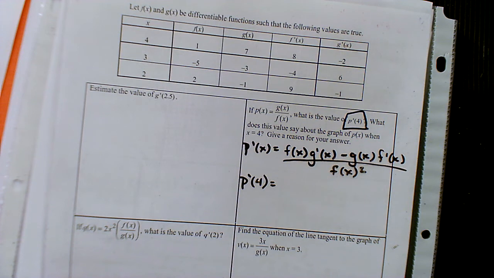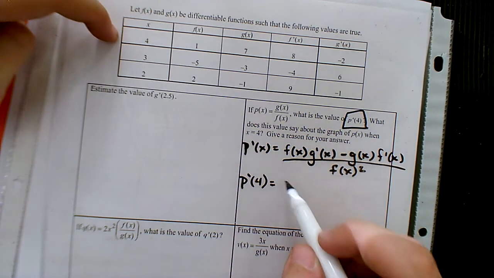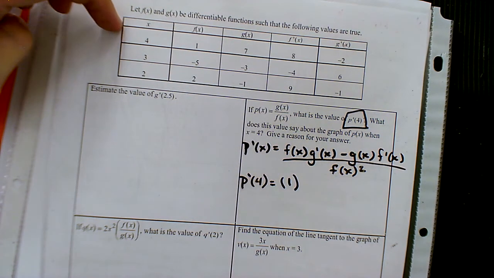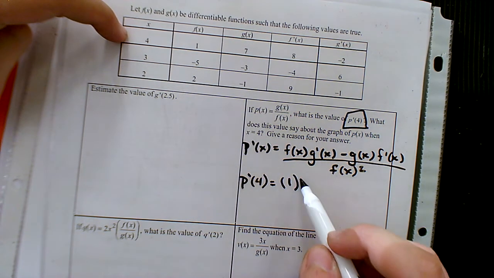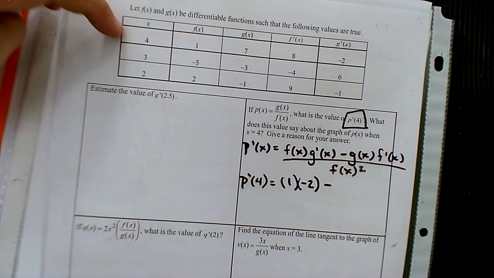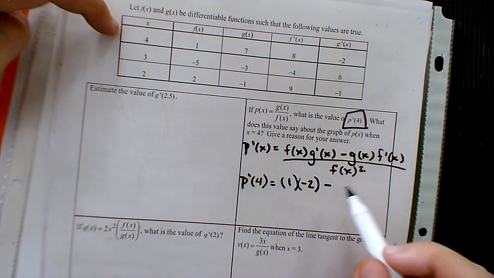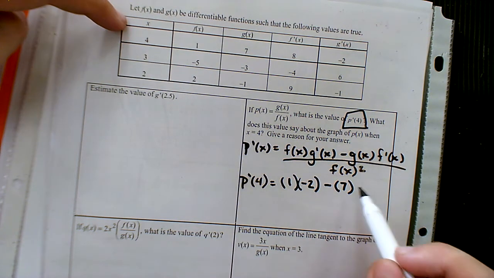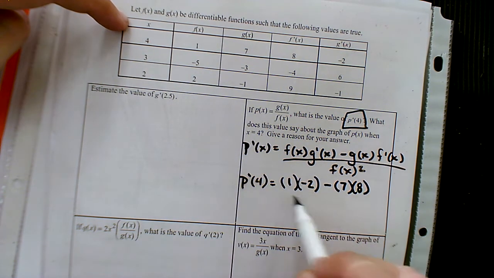Let's plug in 4. So f of 4 from the table was 1. G prime was negative 2. Regular G was 7. F prime was 8.